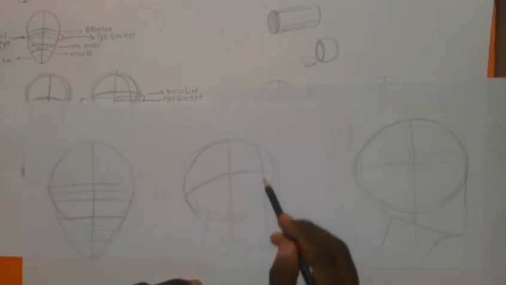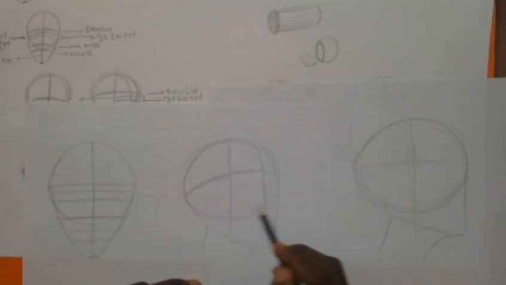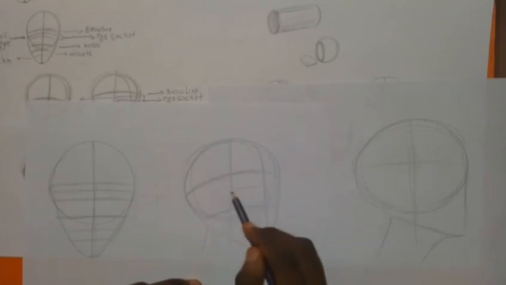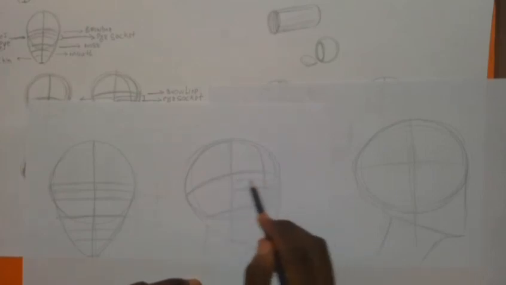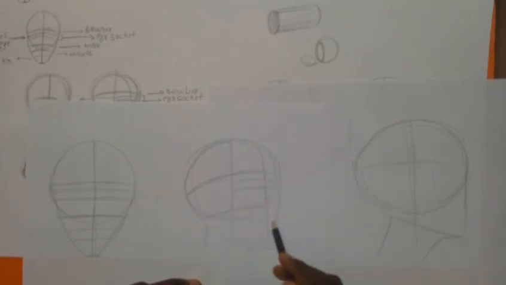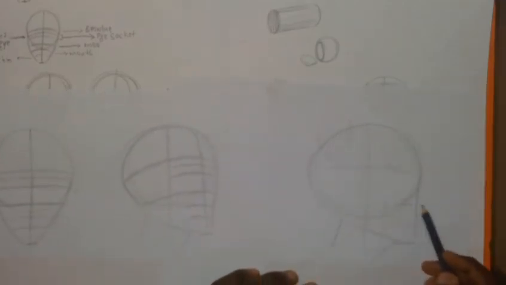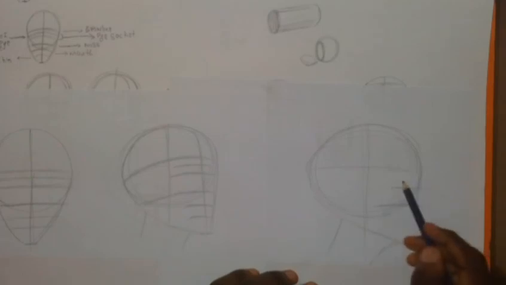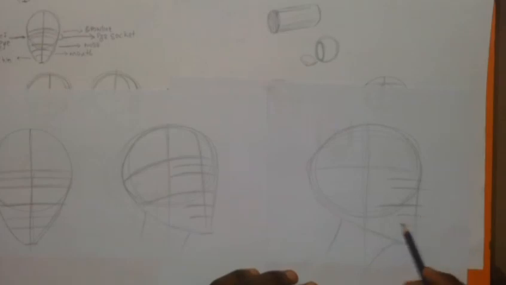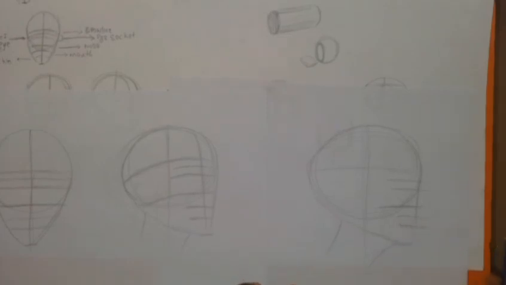Now for our 3/4 view, halfway for the nose again, halfway from the nose and the eyebrow, halfway again, then 1/3 for the mouth, and halfway from the mouth to the bottom of the chin for the top of the chin. Then the side, same thing, halfway for the nose, half for the eye socket, half for the eye line, 1/3 for the mouth, and half for the top of the chin.